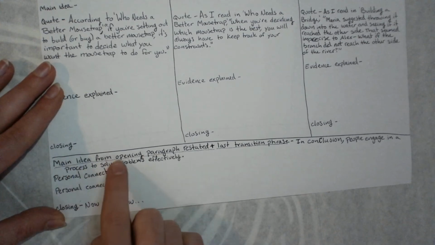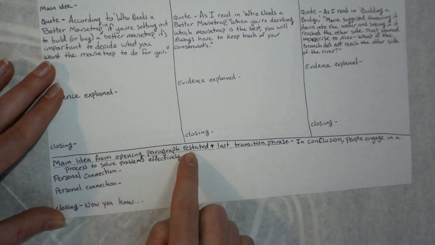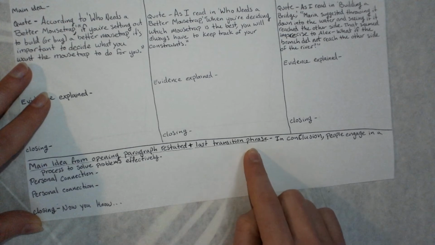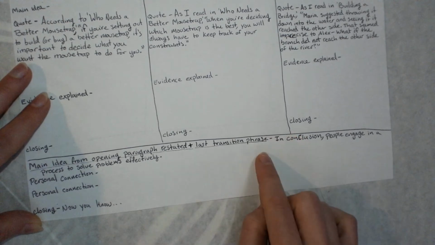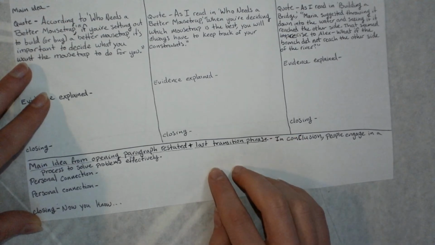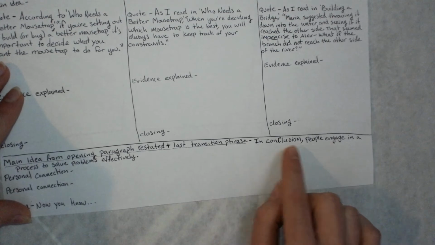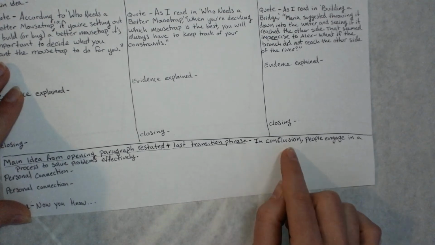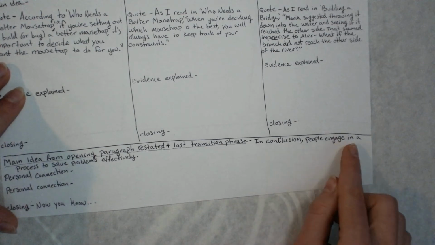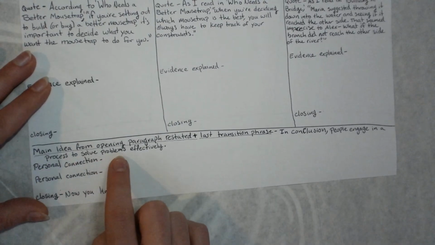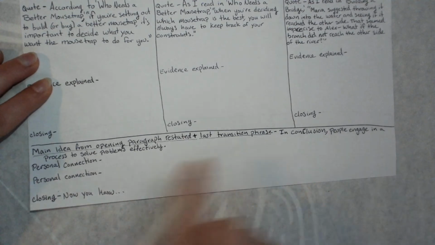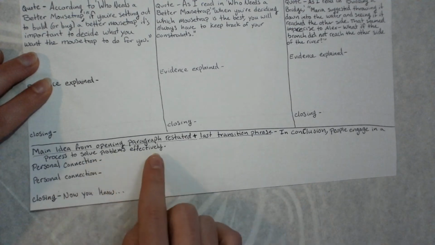Coming back here, the first thing that you're going to need to write in your closing paragraph is the main idea from your opening paragraph restated and the last transition phrase. I like the phrase "in conclusion." It helps us know that this is the concluding paragraph, and it's just a nice, simple concluding transition phrase you can write for your reader. In conclusion, then I wrote, people engage in a process to solve problems effectively.